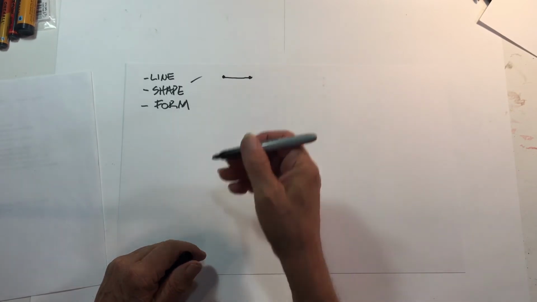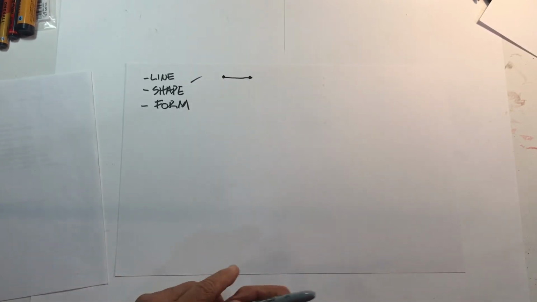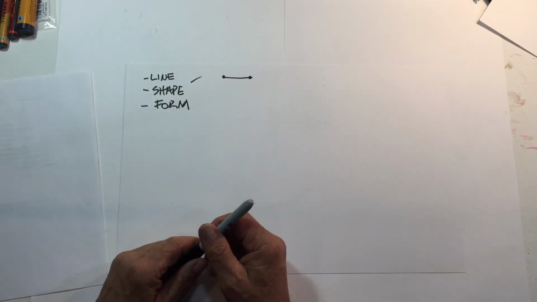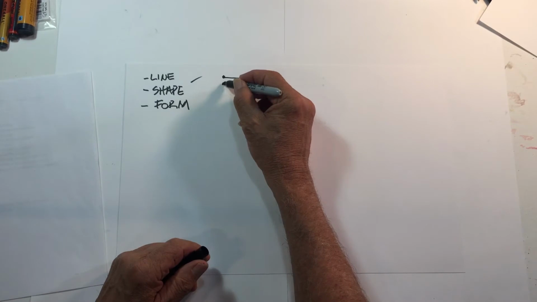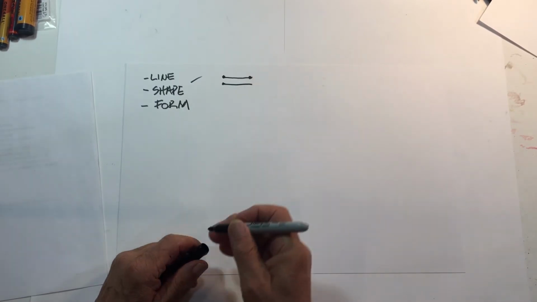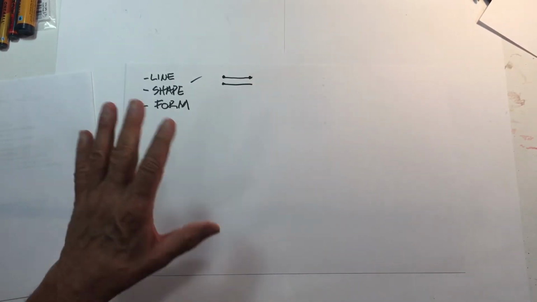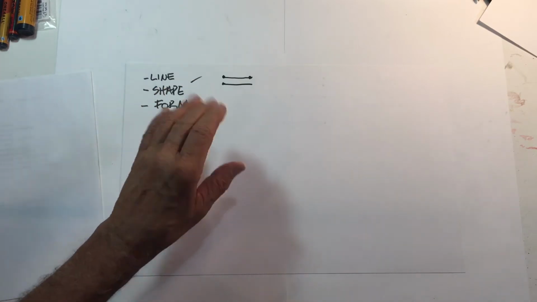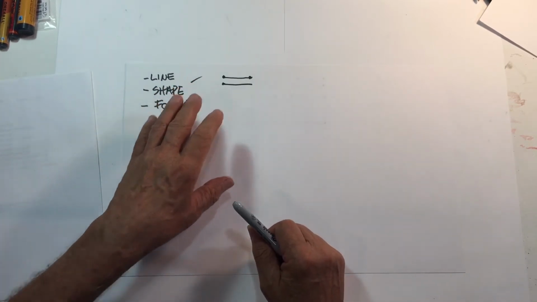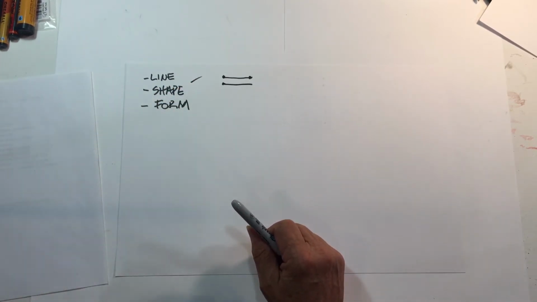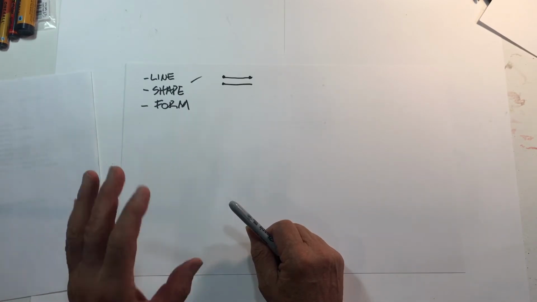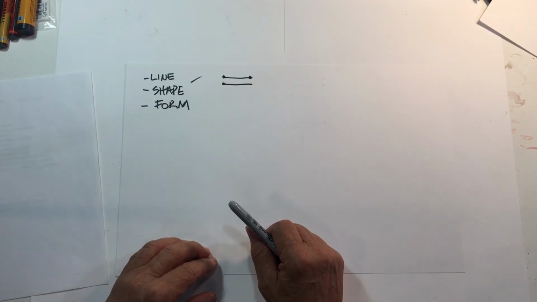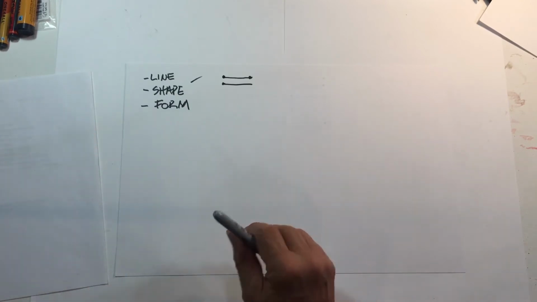So the definition of a line is basically a movement between two dots, or the moving path of a dot is also another definition. You can use either one, but you get the concept. Now, later on, we're going to have a line variation project, and we're going to get into line a lot deeper than we're talking about it right now. This is just fundamental stuff for you.